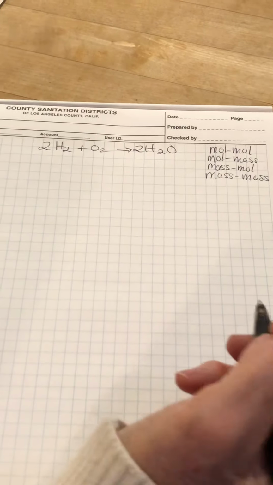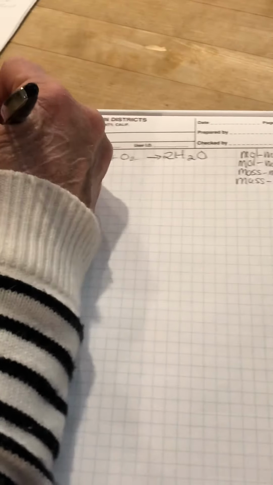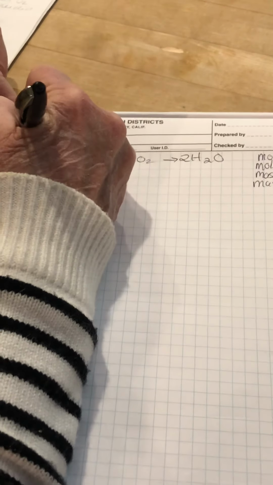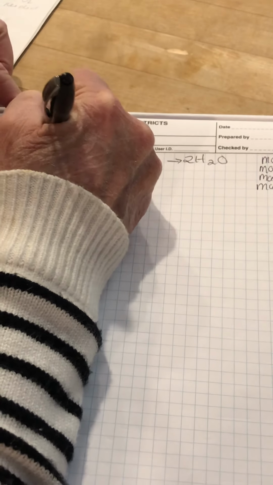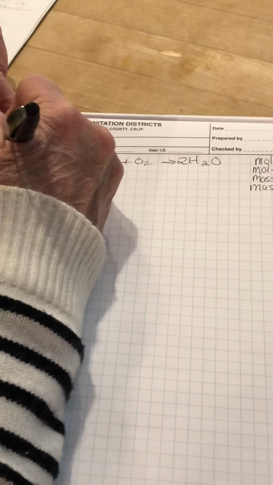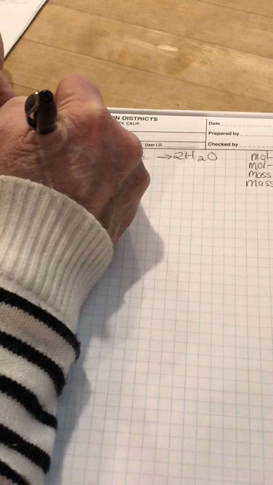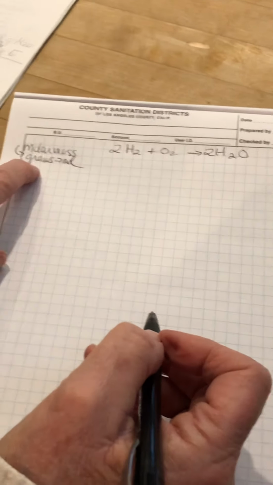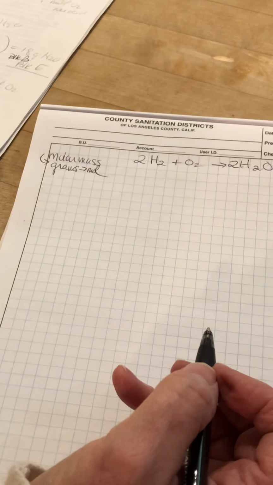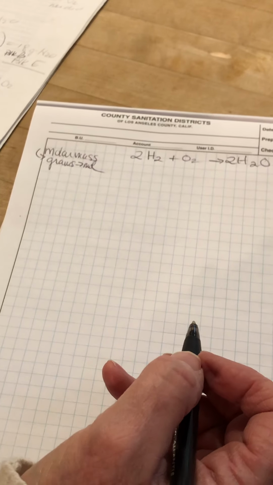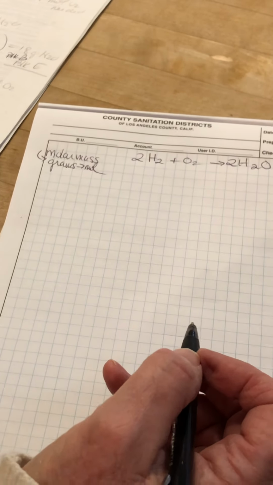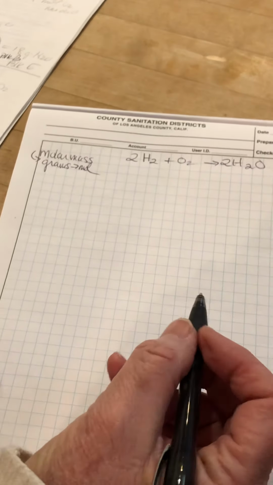One thing you're going to need to remember is that molar mass is going to let us convert from grams to moles. Okay, you know that already, but molar mass can get us from moles to grams and grams to moles using that figure 8 shaped table I gave you in the beginning.